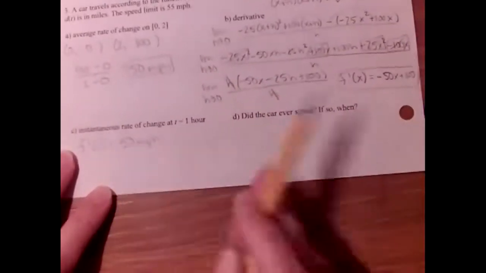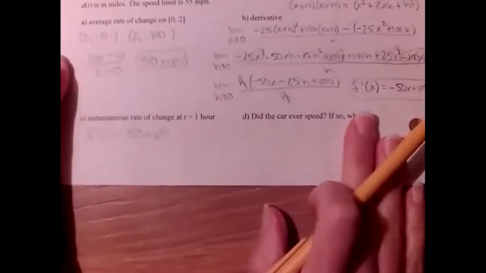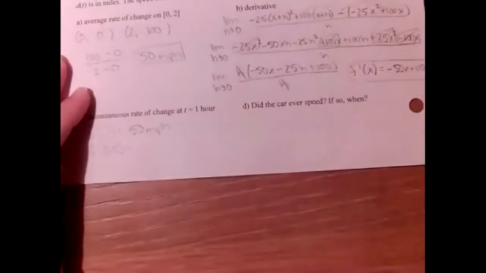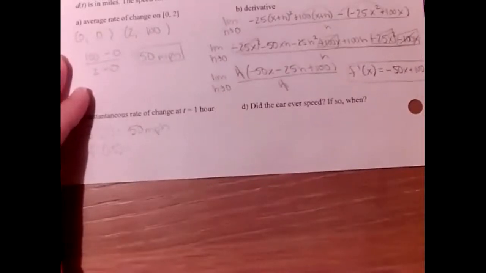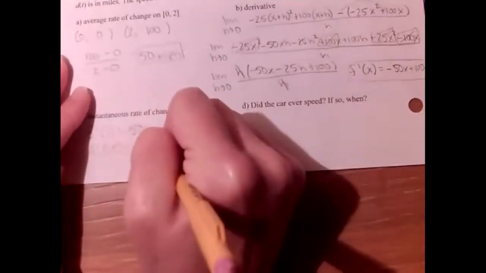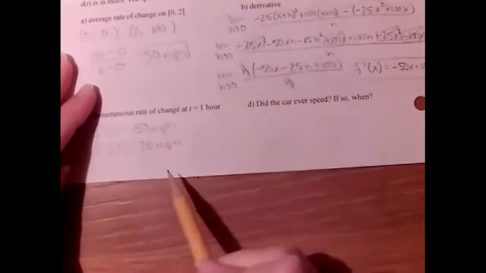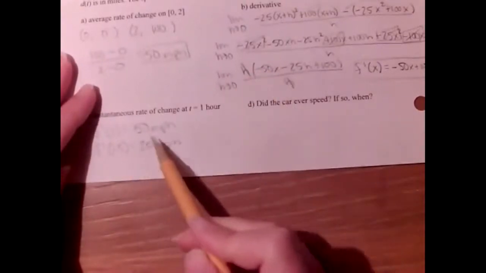So this is asking for instantaneous rate of change at 1, but we could plug in other numbers. Like what if we wanted to plug in like 1.5? Like what if you wanted to know the instantaneous rate of change at 1.5? Well, let me plug that in. And I get 25. So that means at time 1.5 hours, the car was going 25 miles per hour.